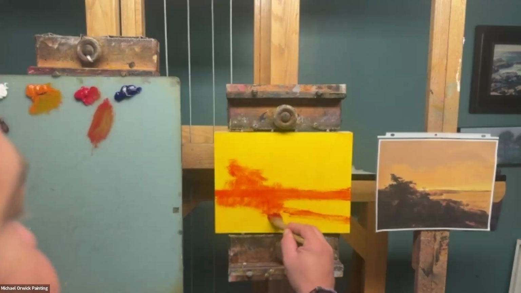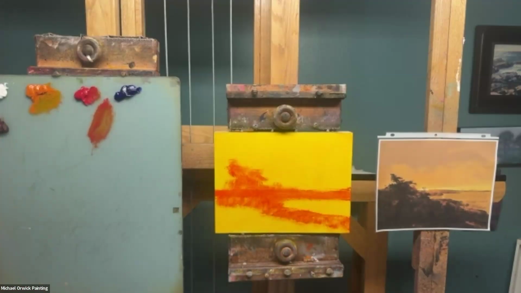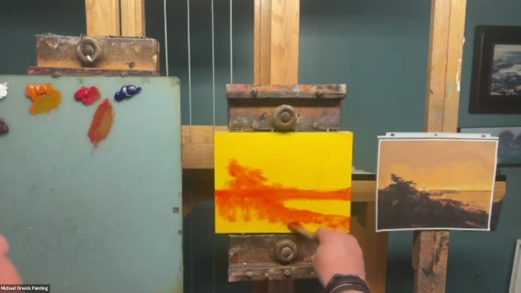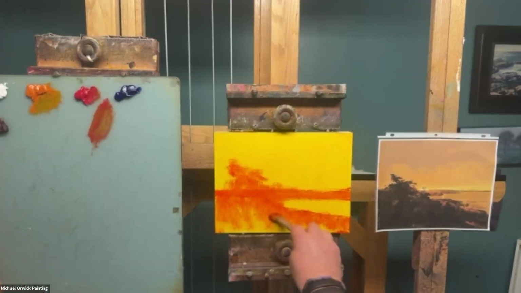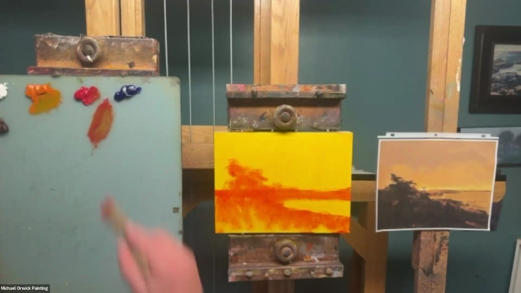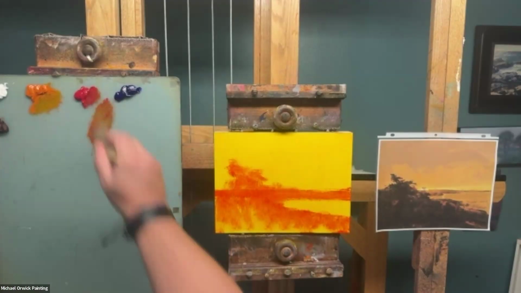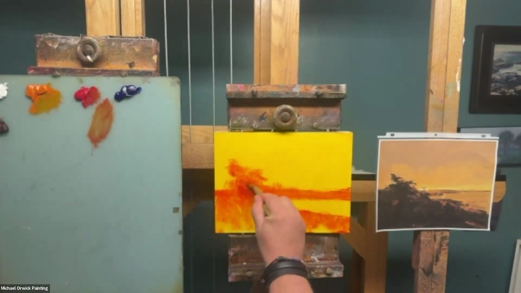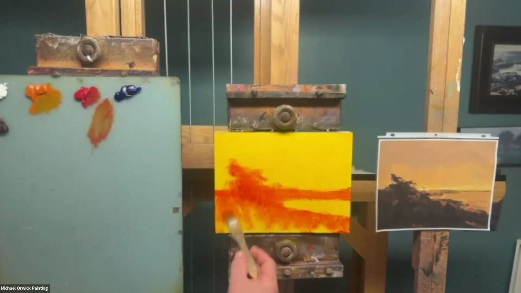We don't paint things. Of course we paint things. He just said he's painting a tree, he's painting a horizon line, he's painting rocks. But what we paint are shapes.